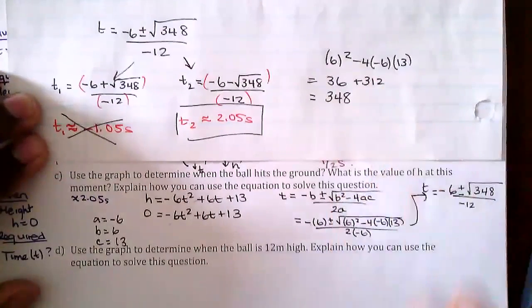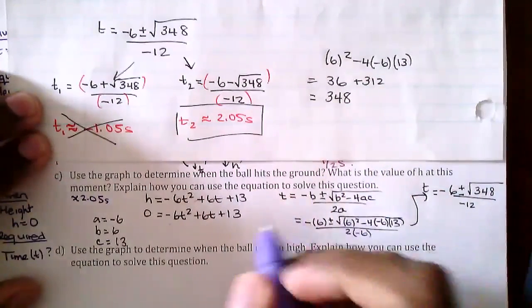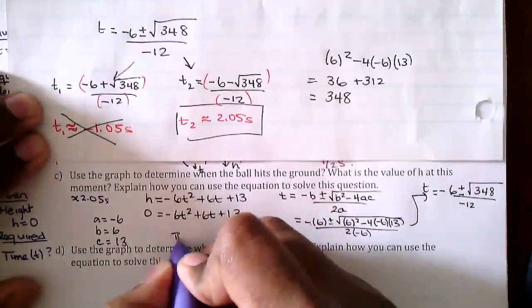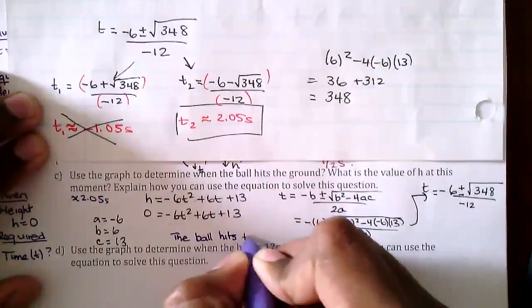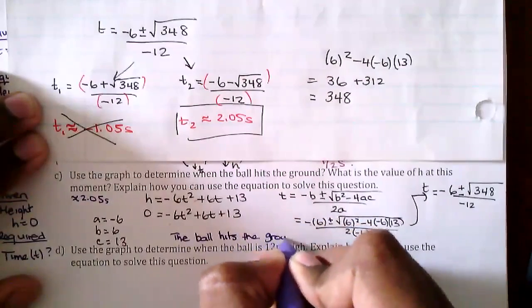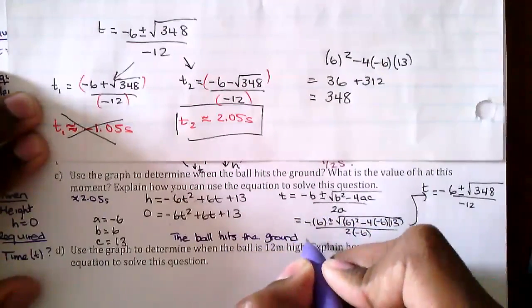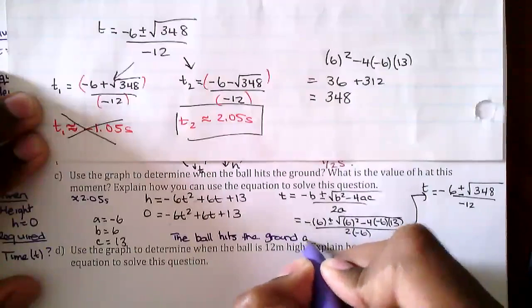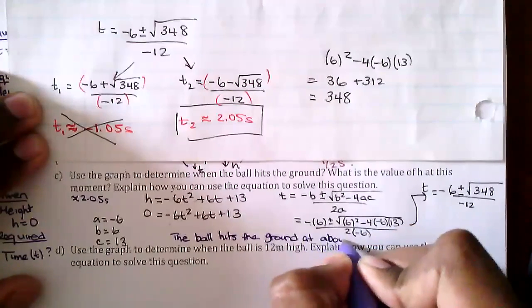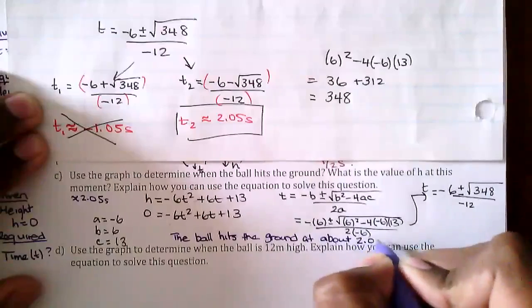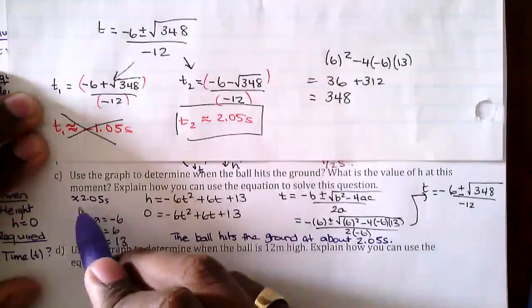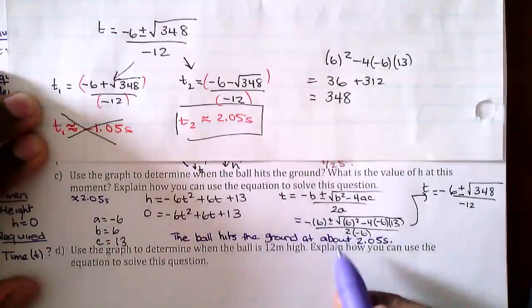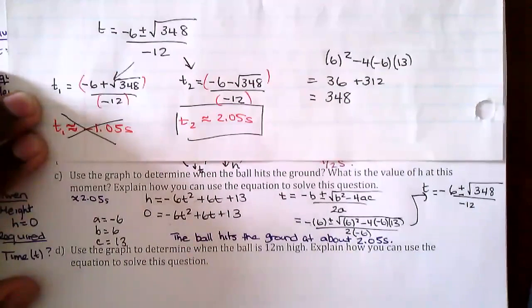So once you do that, don't forget to write out your little sentence. So the ball hits the ground, and here I'm going to word it so that I say something like at about 2.05 seconds. I wrote the at about because, again, that's an estimate. That's a rounded answer. It's not exactly at 2.05 seconds.